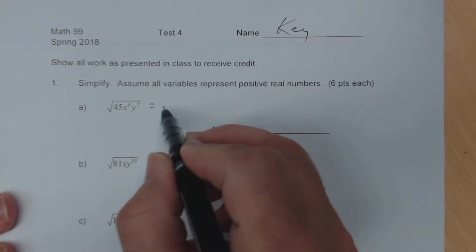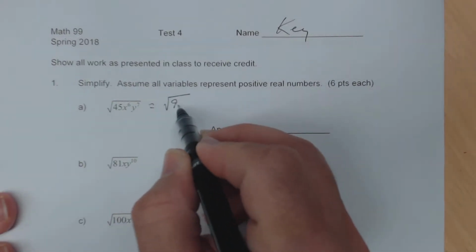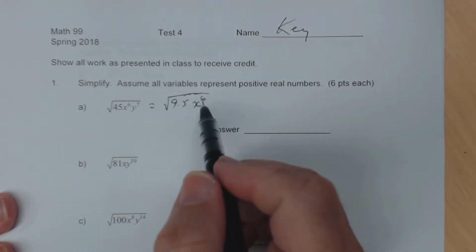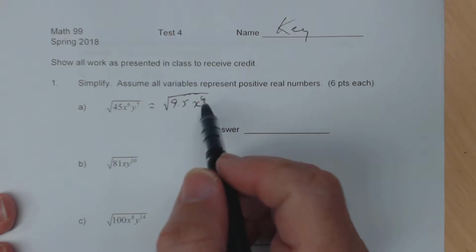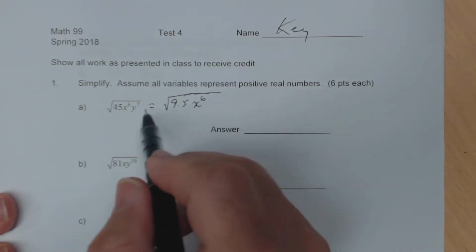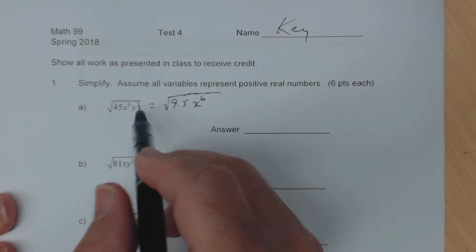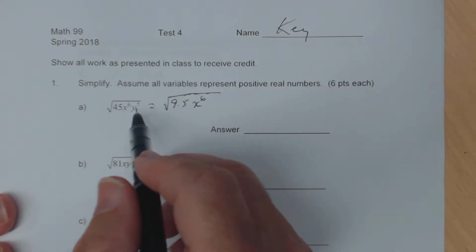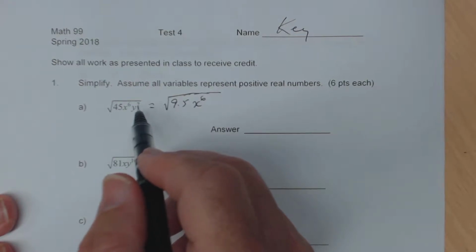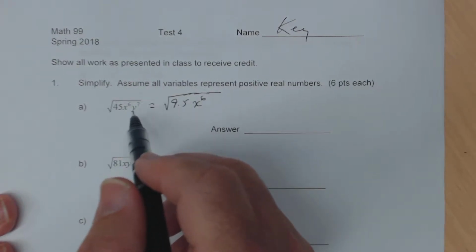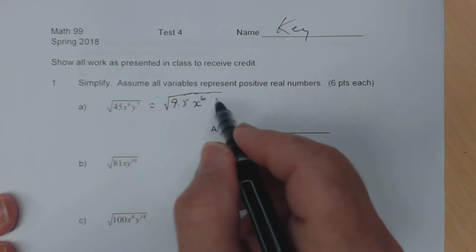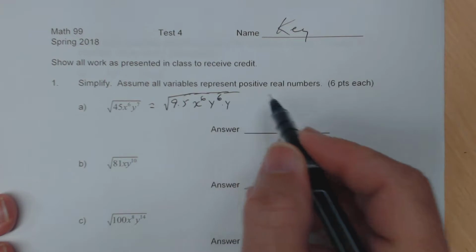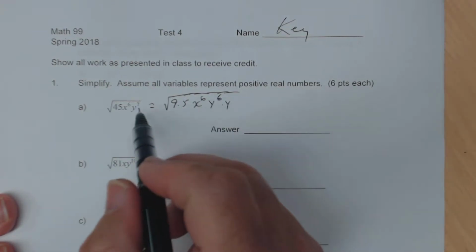So what we did was we wrote this as the square root of 9 times 5 times x to the 6. So you leave x to the 6 as x to the 6 because the exponent is even. Now, y to the 7, since that's odd, remember my index is even, so we're looking for the largest even number that's less than 7, so it will be y to the 6. So we're going to rewrite y to the 7th as y to the 6 times y. Okay, and y to the 6 times y is still y to the 7.